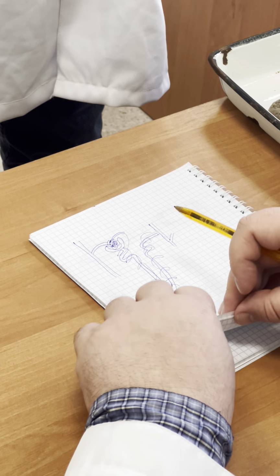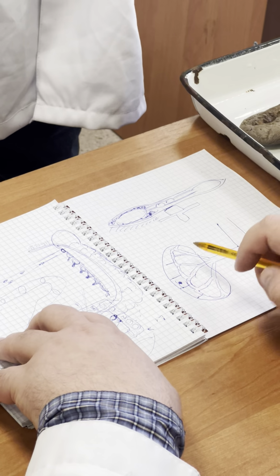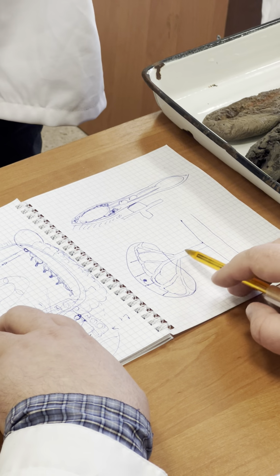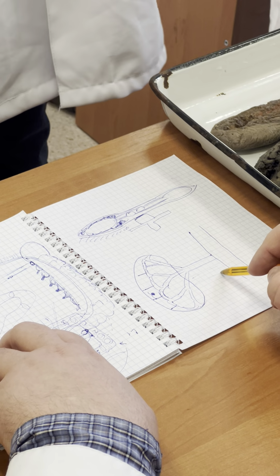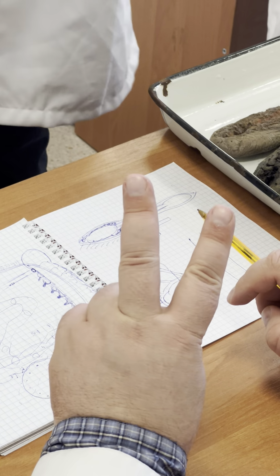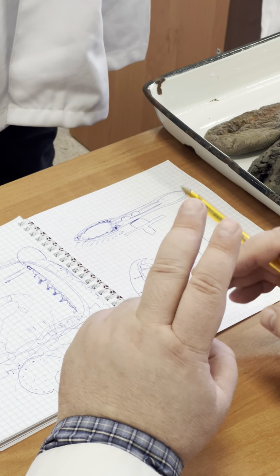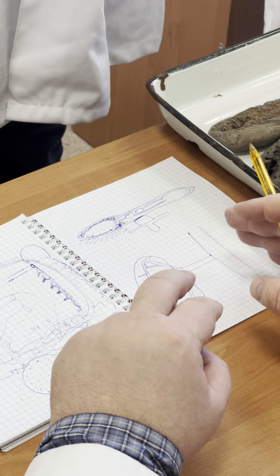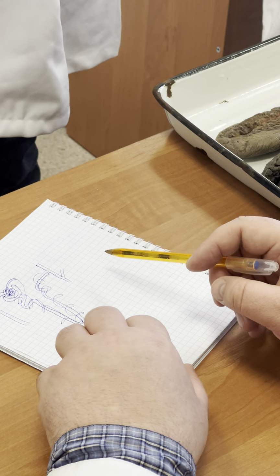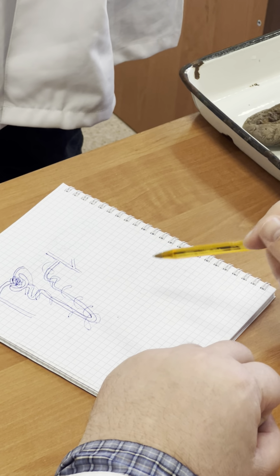All other veins are the same as arteries: vena interlobularis, vena arcuata, vena interlobaris, and then renal vein goes to inferior vena cava. Just two names of veins do not have corresponding arteries. In cortex, that is vena stellata, and in medulla, vena recta.